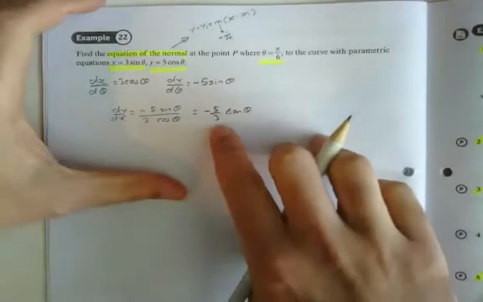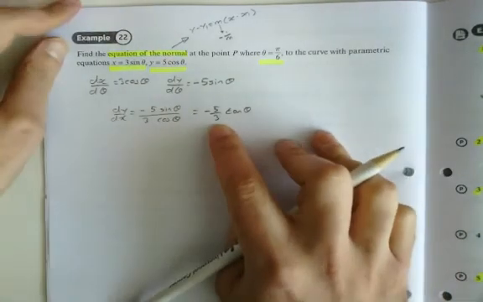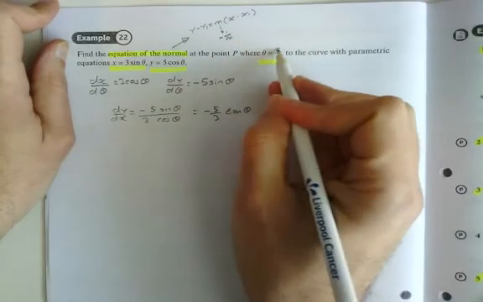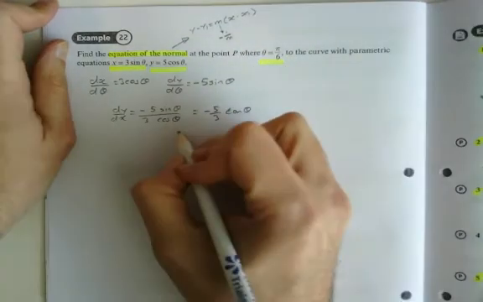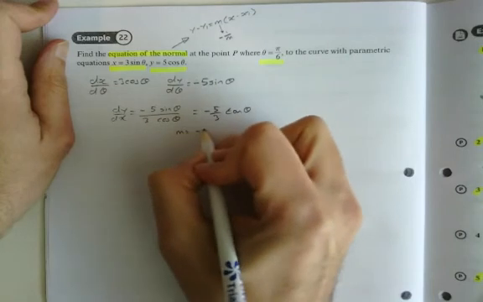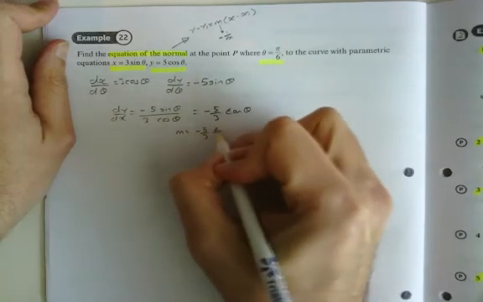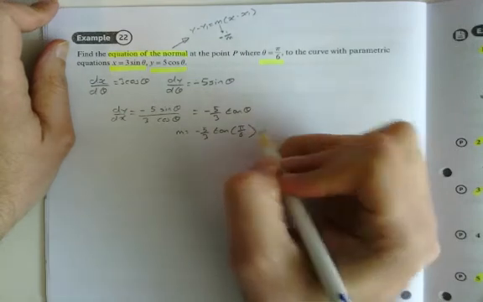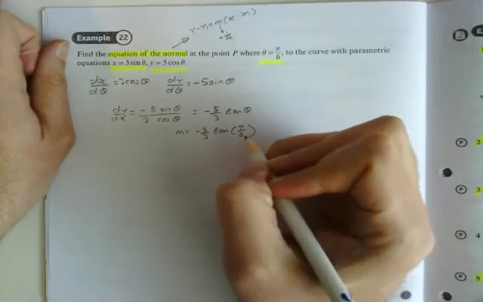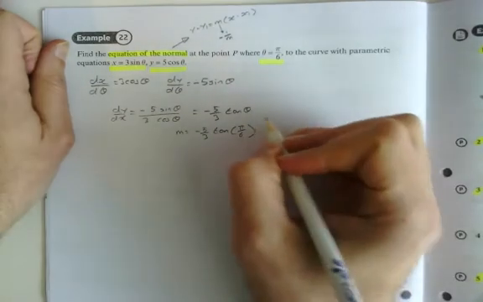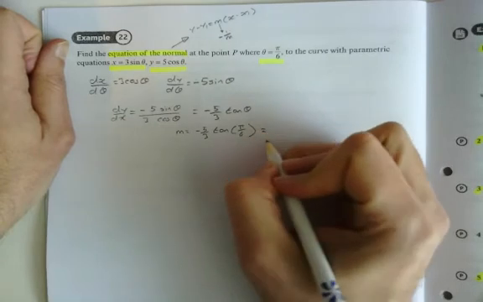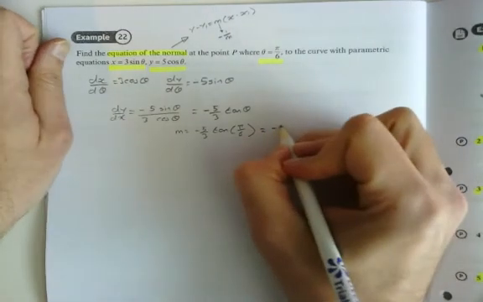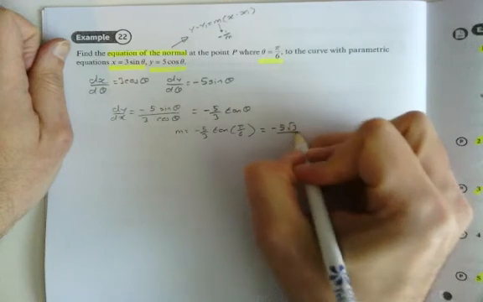So if I want to turn that into the actual gradient of the curve at the point P, it means I'm going to sub in pi by 6. So m will be minus 5 over 3 tan of pi by 6. Now, subbing that in will give me an answer of minus 5 root 3 over 9.